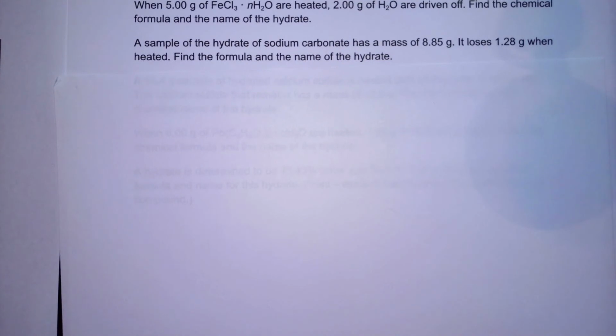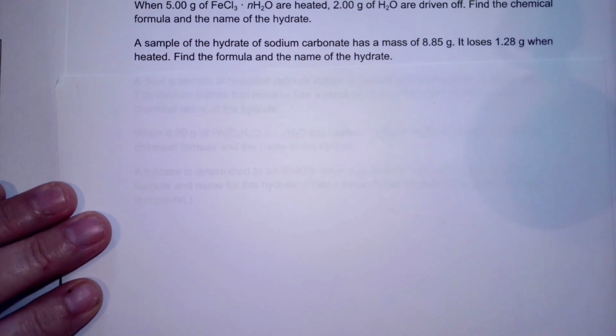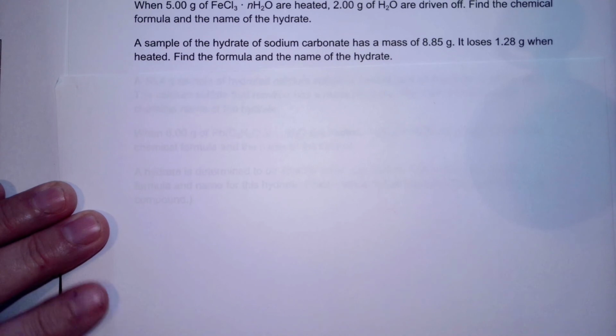Alright, let's look at another hydrate problem. So here we have the hydrate of sodium carbonate. We have the initial mass, 8.85 grams. It tells us how much mass is lost when we heat it. We can certainly find out how much is left by subtracting. Find the formula and the name.